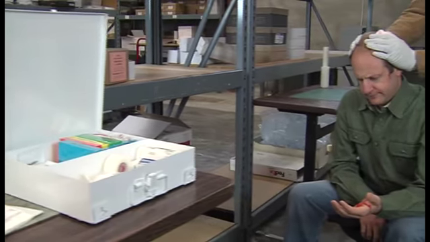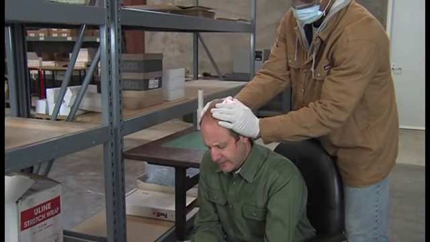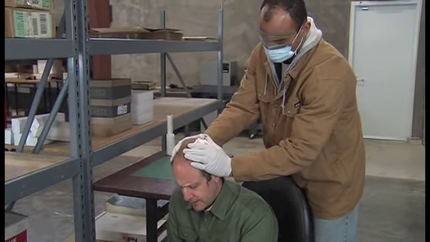All right, Mark, I'm trying to stop the bleeding. If I press down too hard, let me know. The transfer of bloodborne pathogens occurs through exposure to infected body fluids.